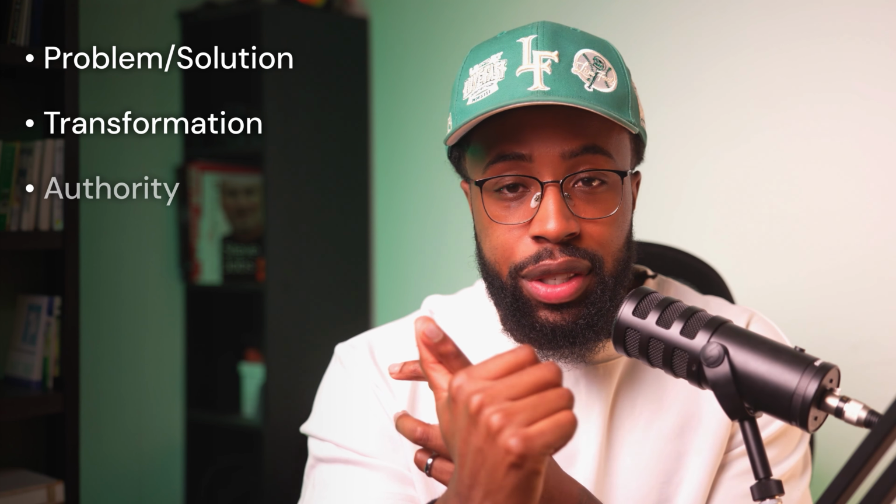There are 7 core angles that work in almost every market: problem solution, transformation, authority, myth busting, social proof, curiosity, lifestyle identity, and each one connects to a completely different part of the customer's mind. The problem angle speaks to someone in active pain. The transformation angle speaks to someone who wants proof that the change is possible. The myth busting angle speaks to someone whose current belief is wrong and they actually just don't know it yet. The curiosity angle reaches cold audiences who have never heard of your brand.